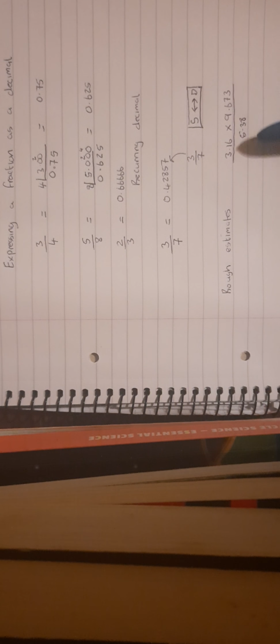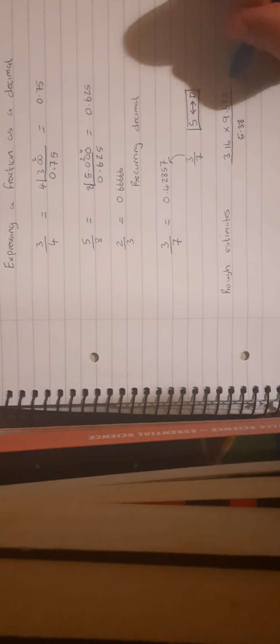What you need to be able to do, without using your calculator, is give a rough estimate of roughly what this is going to be equal to. Before you stick everything into your calculator, you need to have a general idea of what this is going to calculate up to. The easiest way to do that is to take each of these numbers, which are decimals, and round them to the nearest whole number. So what will that be equal to?